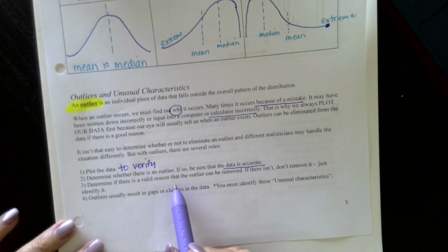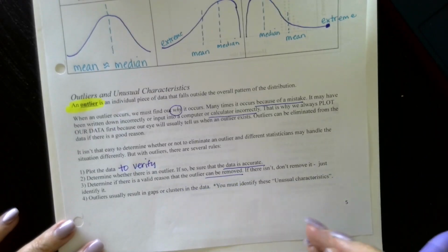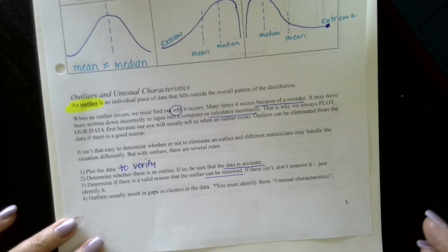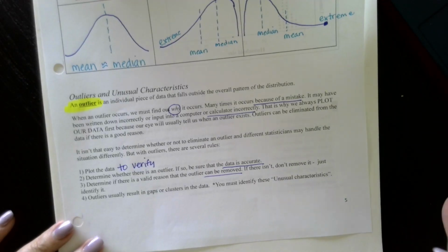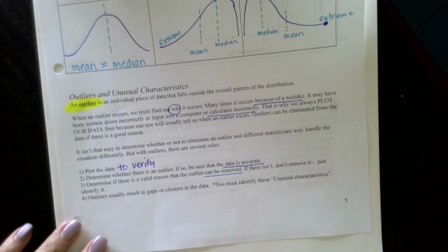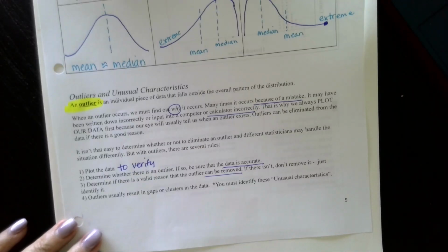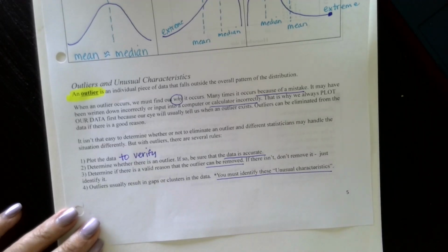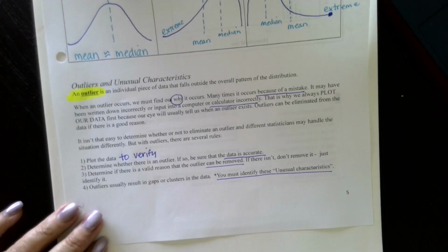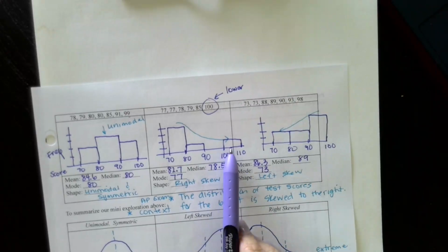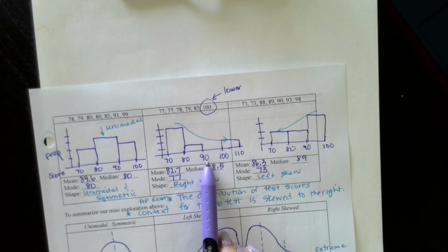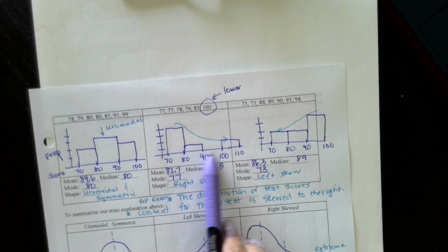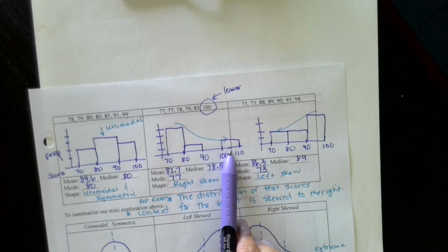We're going to determine if there's a valid reason that the outlier can be removed. For example, if we go back to our salaries, do we want to tell people that the average salary is $50,000, or do we want to say our average salary of our individual contributors is $34,000? Because you probably only have one CFO in there, right? Outliers usually result in gaps or clusters, and you have to identify these as unusual characteristics. That's why in the very beginning I said sometimes we have an unusual characteristic. We see that up here. So we would say there's a gap in the data from 90 to 100. We had no A's, but we had a 100 that was right here.